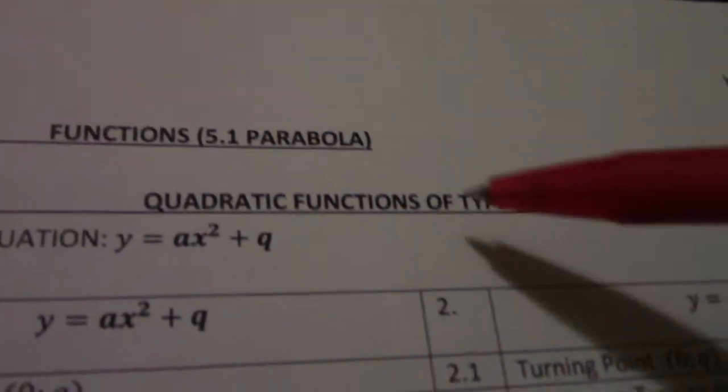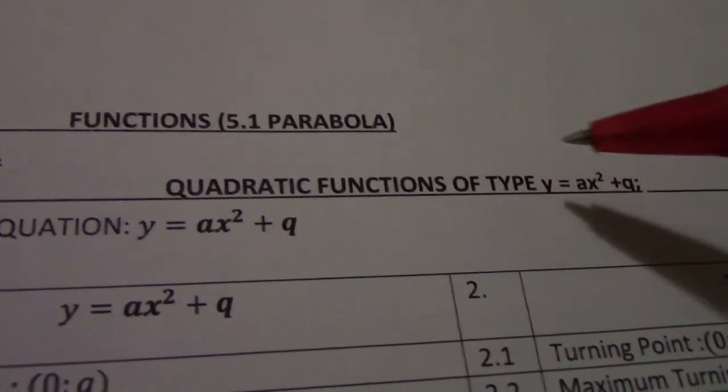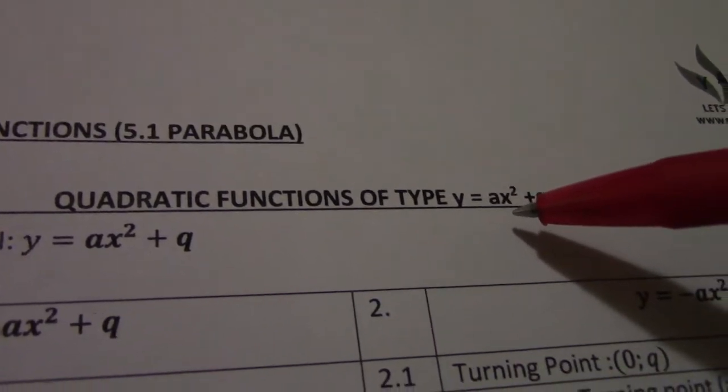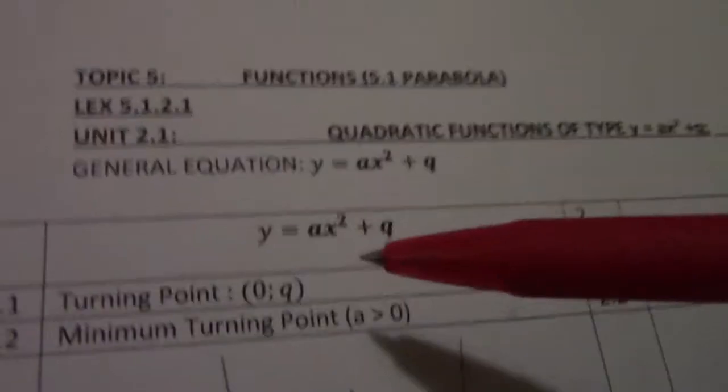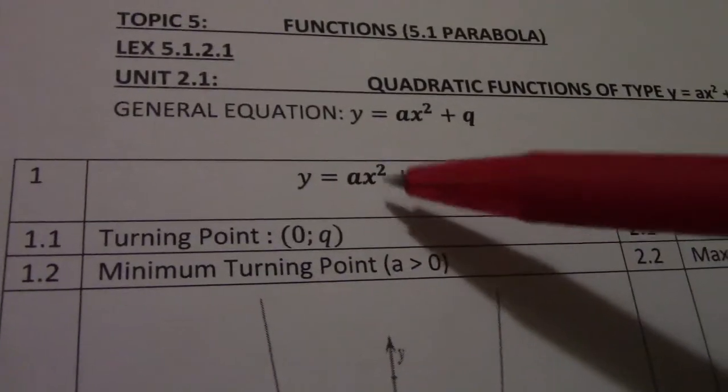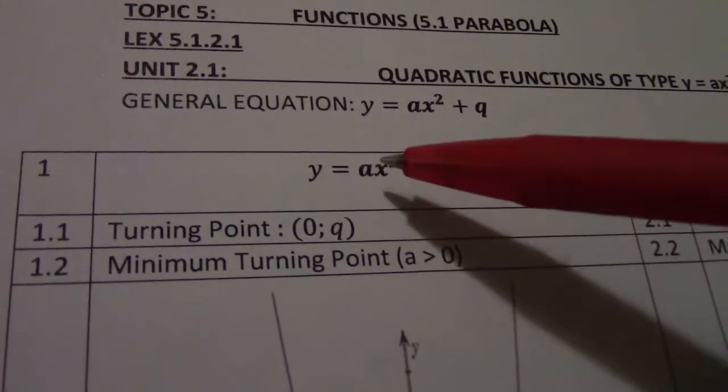Good day and welcome to learning exercise 5.1.2.1 in unit 2.1. We're just looking at the summary of a quadratic function when it's given with this general term y equals ax squared plus q. Elementary. So y equals ax squared plus q, I should know straight away from here.